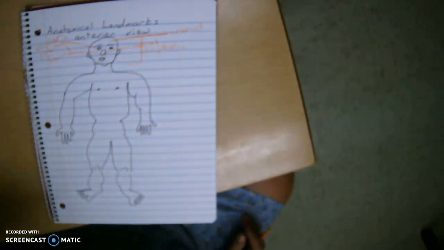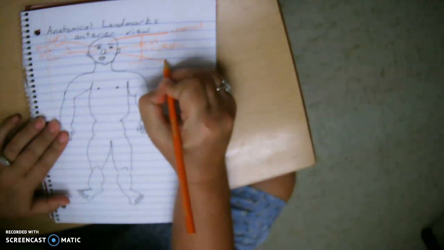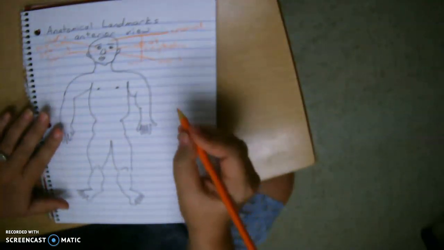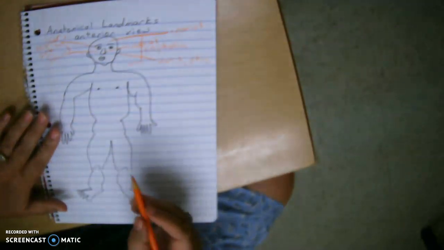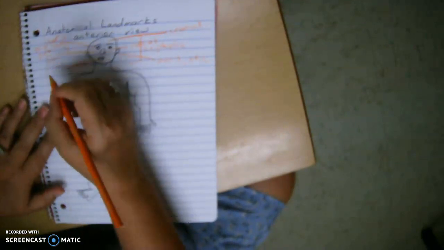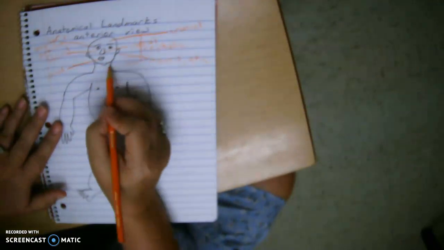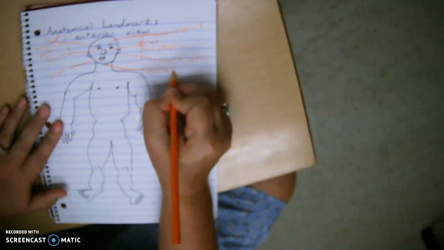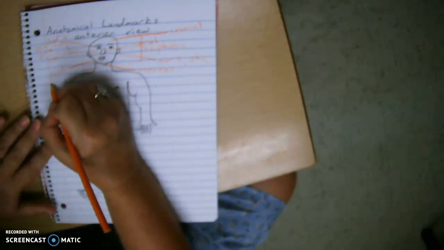Let's see, we did the nose. The ears can be called the auris, A-U-R-I-S, or the otic region. Auris or otic region. And the mouth is the oral region. The chin is the mental region. The neck is the cervical region, or cervicis, cervical.